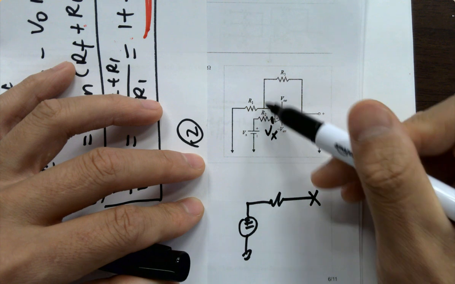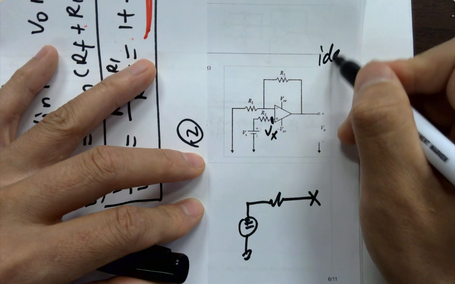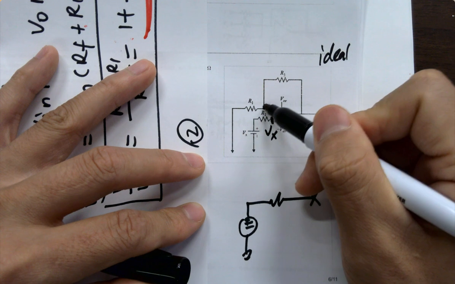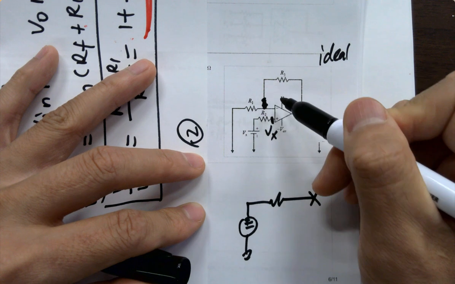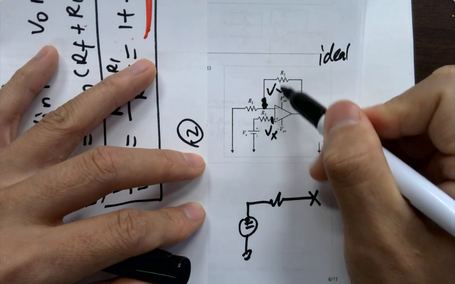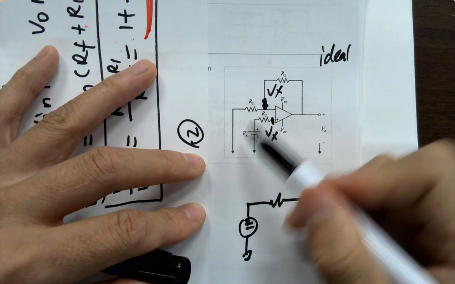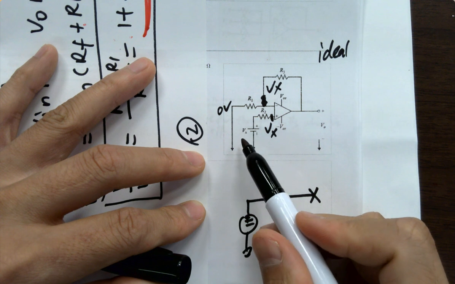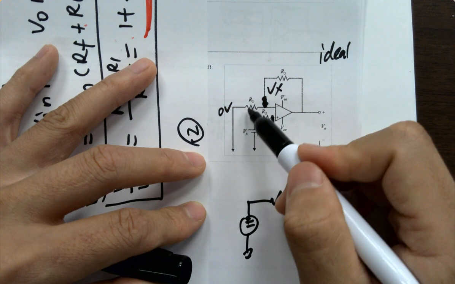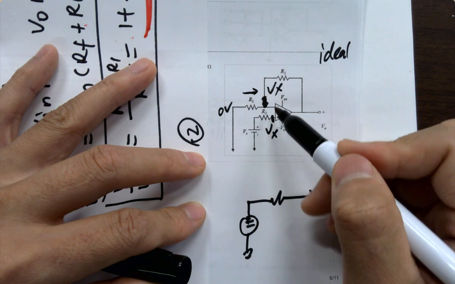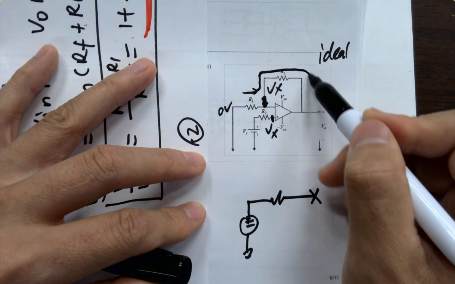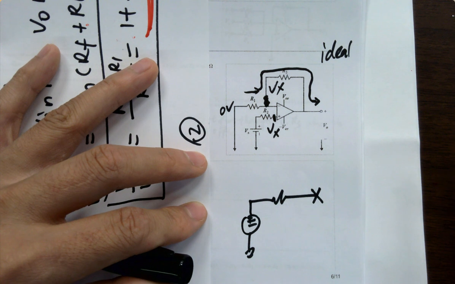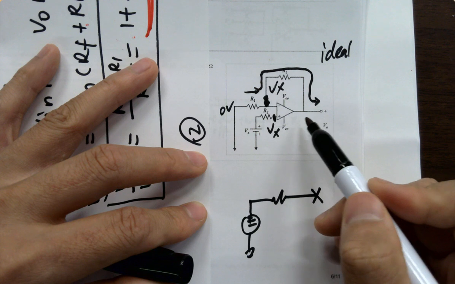No negative feedback, right? And also it's ideal, right? It's always ideal. So what's the voltage here? Vx. Can you calculate the current? Yes, 0 volts here, right? It's grounded. Okay? So 0 minus Vx over R1 will be the current here. It's not flowing into the op-amp, it's going up and comes back, reaching the V out eventually. So can you calculate V out?